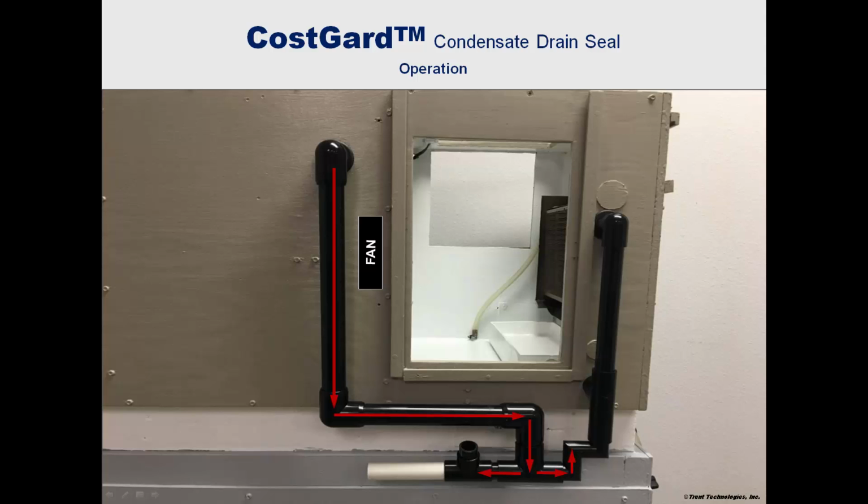The remainder of the air is directed through the mitered elbows into the air conditioning unit. The air pressure loss in these elbows ensures that the air velocity entering the condensate drain pan is too low to cause condensate blowing. At the same time, its air seal allows condensate to flow freely from the drain pan.